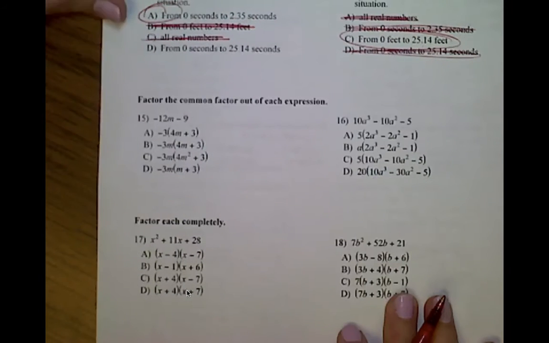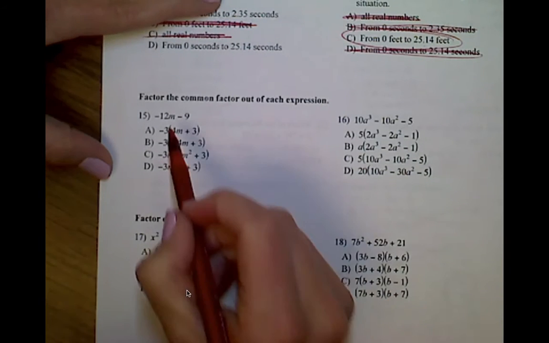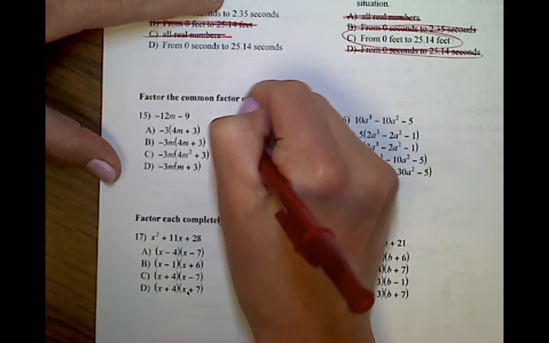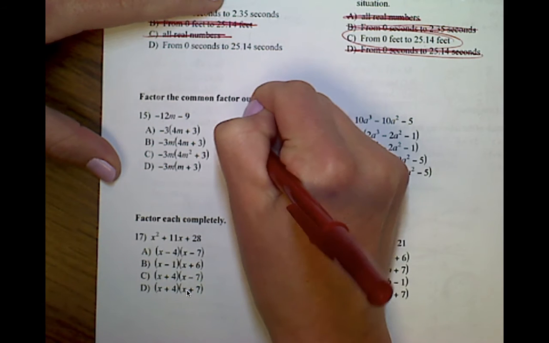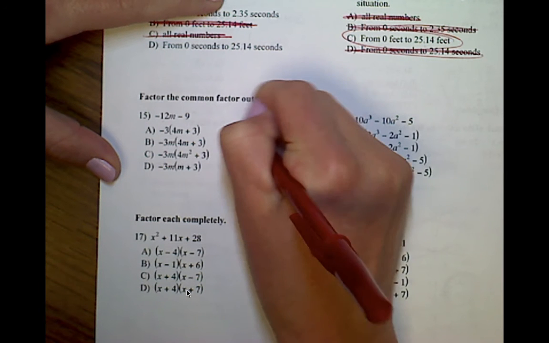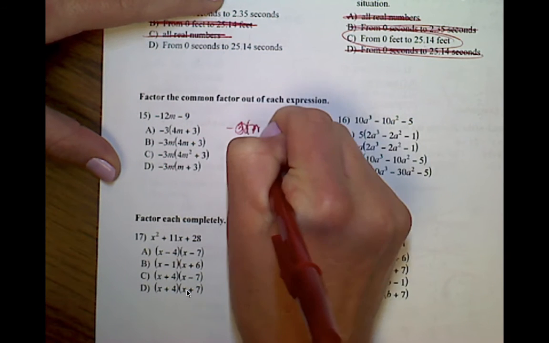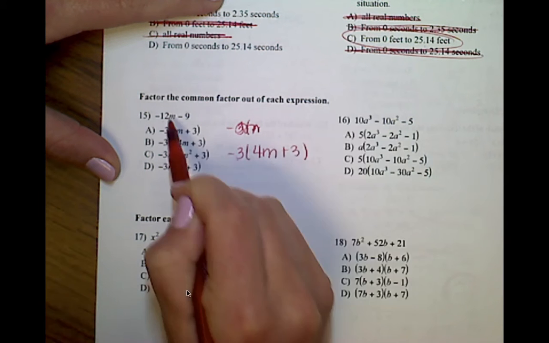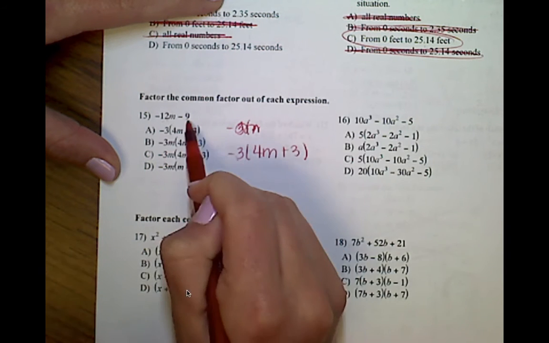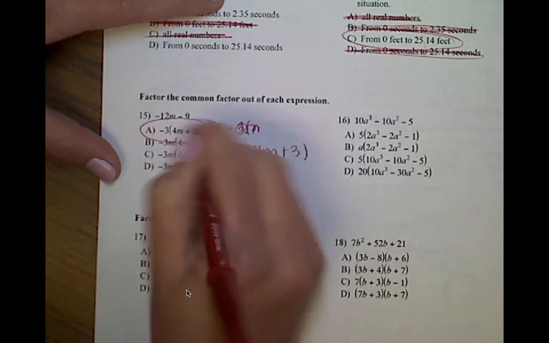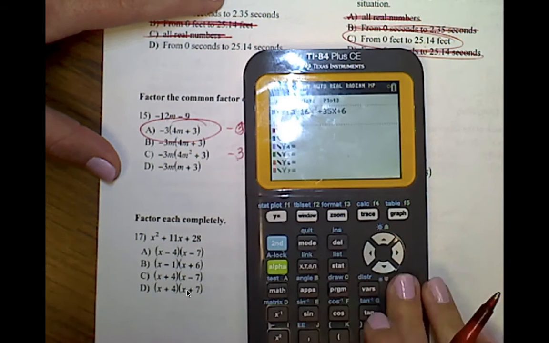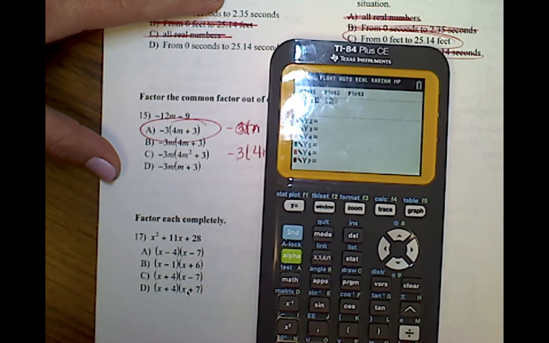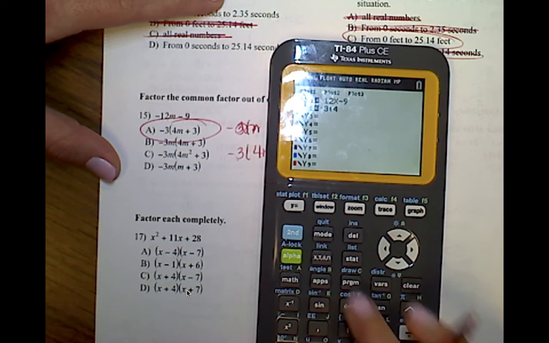Next one, we're going to factor out the greatest common factor. What's in between 12 and 9 is a 3. And when I'm looking at it, they're both negative. So I'm going to take out a negative 3. It's going to leave me with a 4m plus 3. Negative 3 times 4m is negative 12m. Negative 3 times positive 3 is negative 9. So it's going to be option A. Now, remember, we showed you in class how you can check this. Type in the original. Type in what you think the answer is.